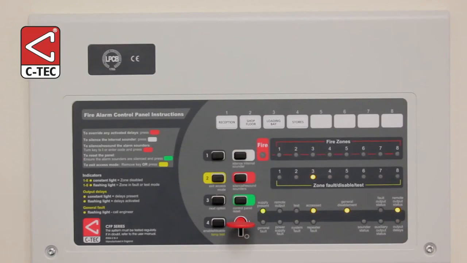To exit the selection process, turn the key to the off position and remove it. The only changes that will be saved will be those made prior to the last press of the Next Option button.